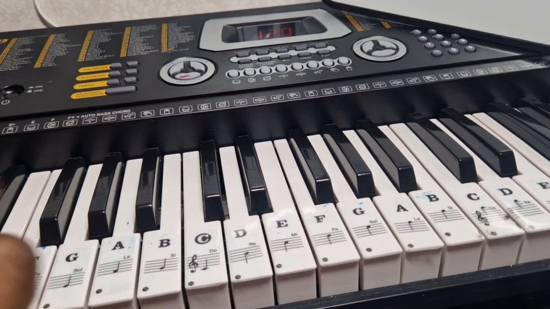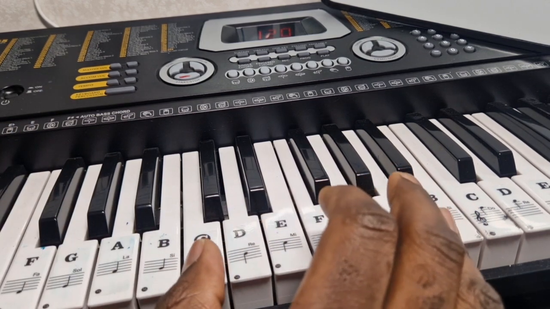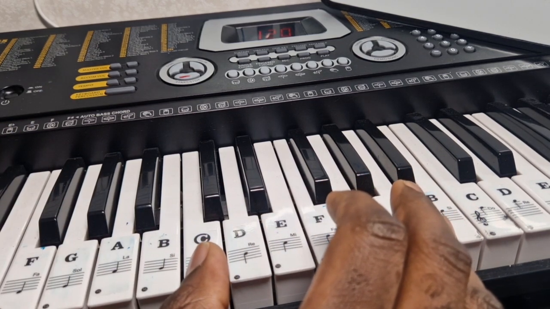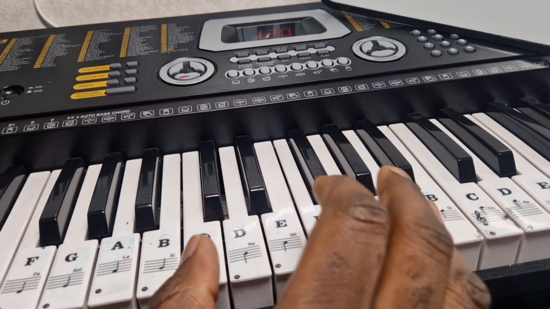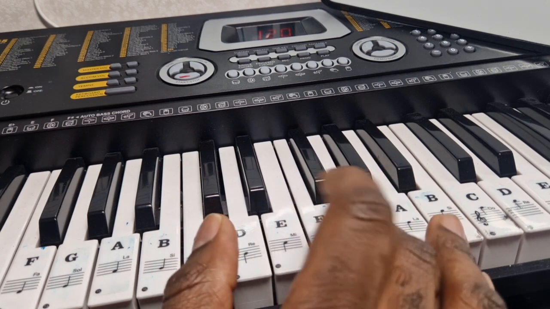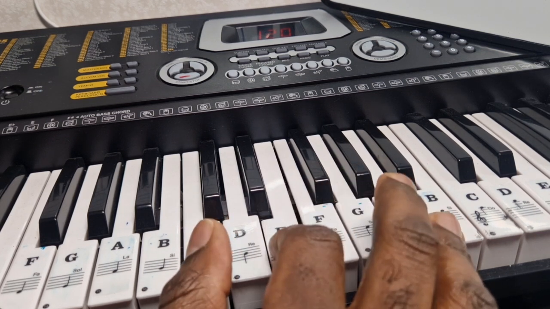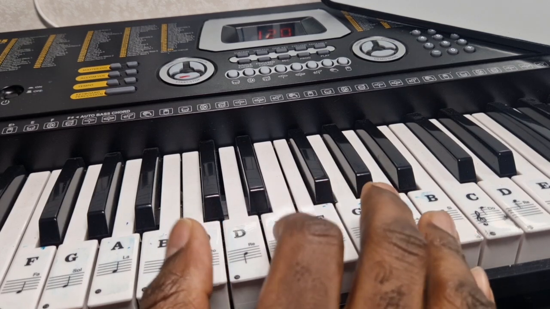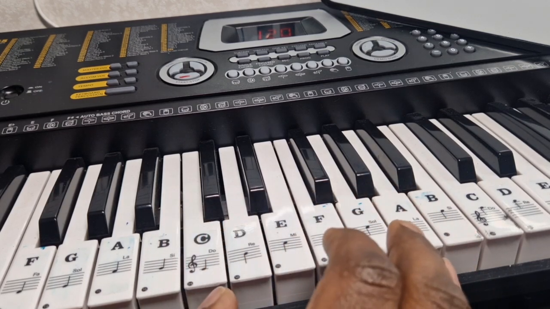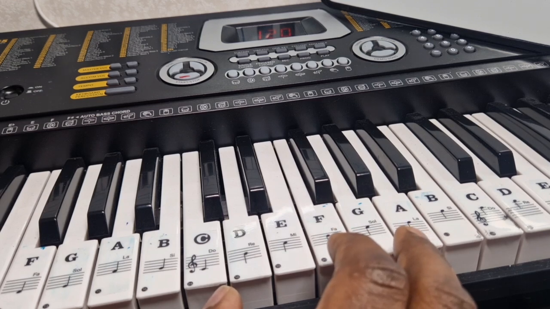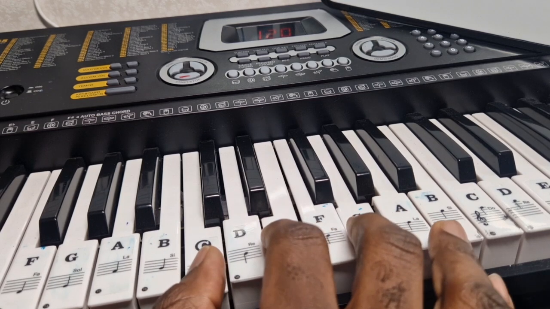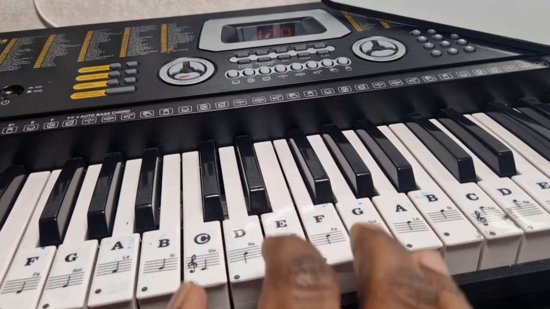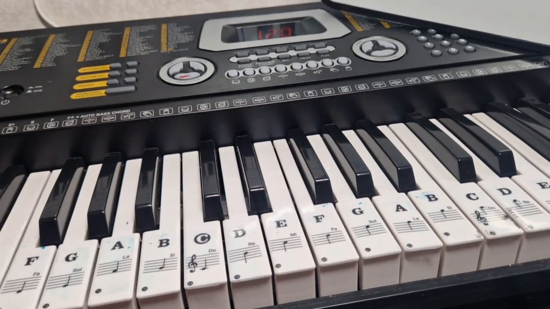For C major, the formula is C, E, and G. Right? So that is C major. Okay? You get it, right? That's the formula.